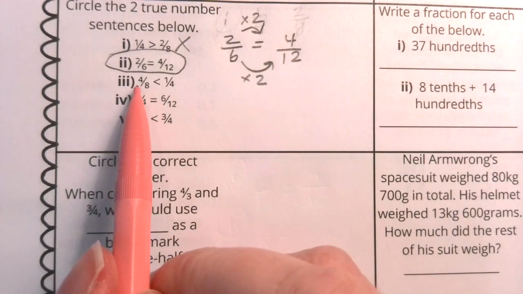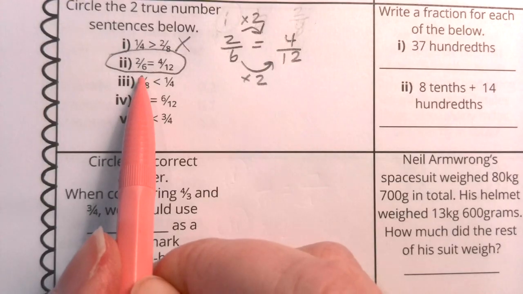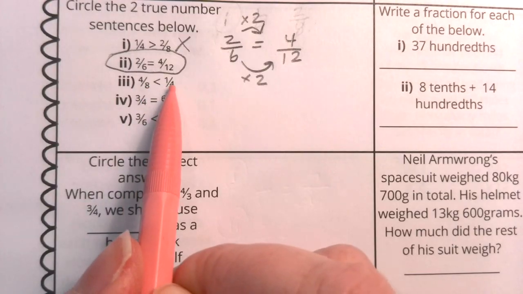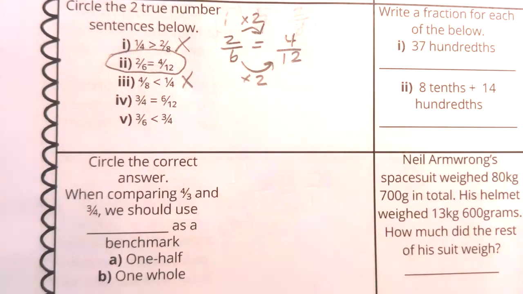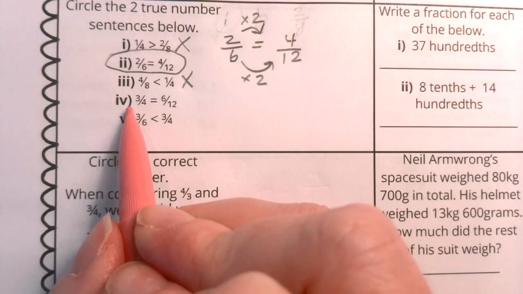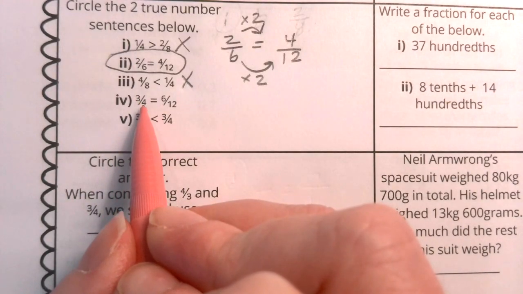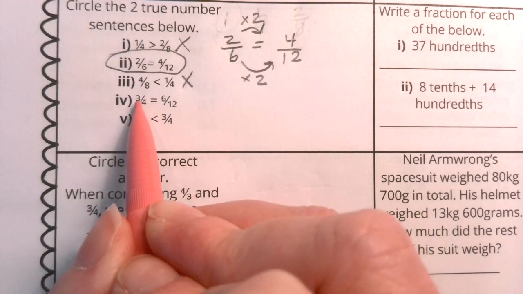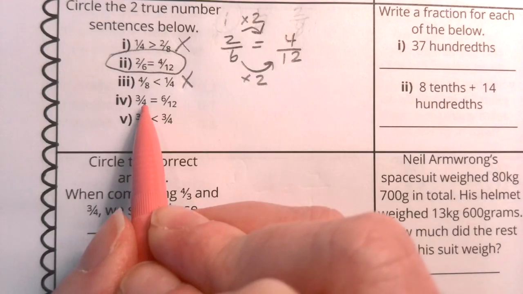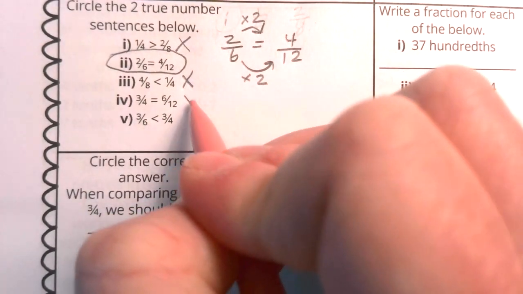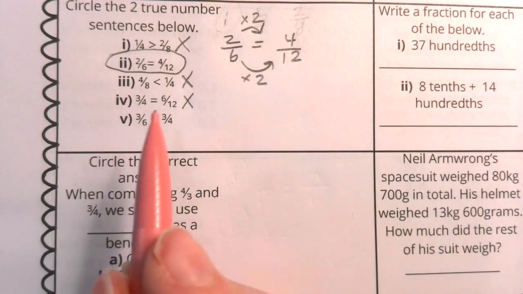Here with number 3, I know this one is not true. 4/8 is the same thing as 1/2. 1/2 is not smaller than a fourth. So this one is untrue. We're not going to circle that one. This one, number 4, is also untrue. 3/4 is not equal to 6/12. 3 times 2 is 6, but 4 times 2 would be 8. So this is not a true statement. Those are not equivalent fractions.